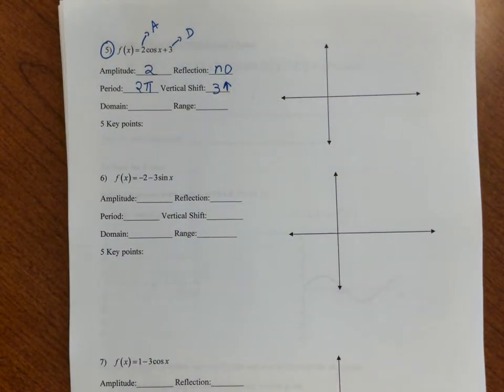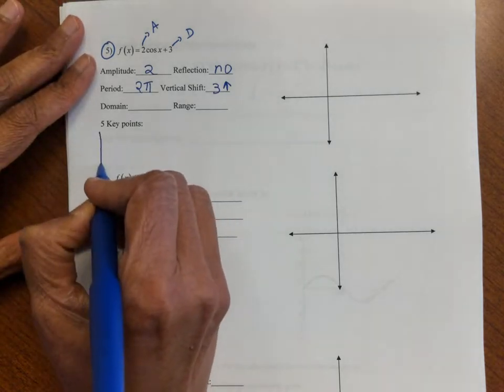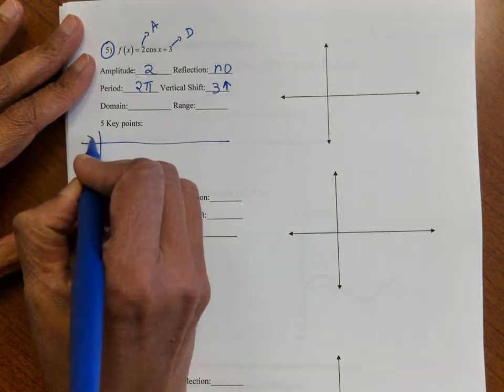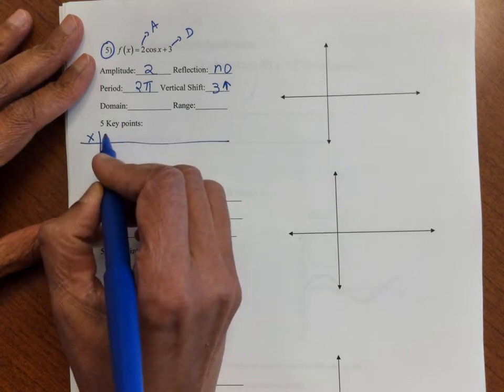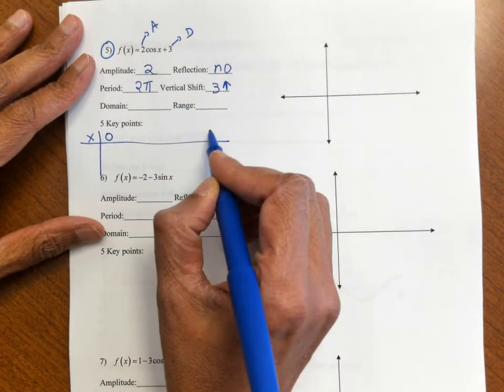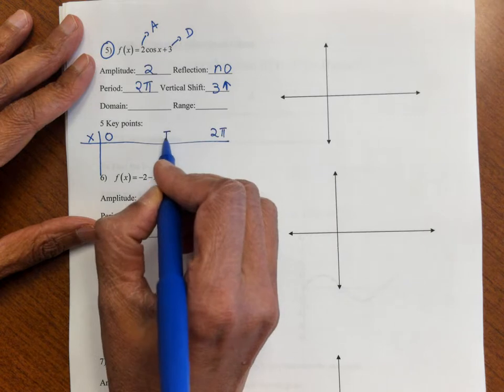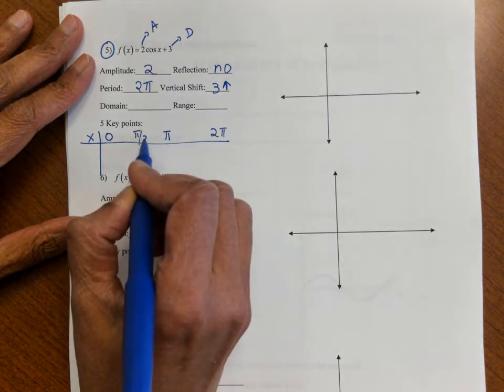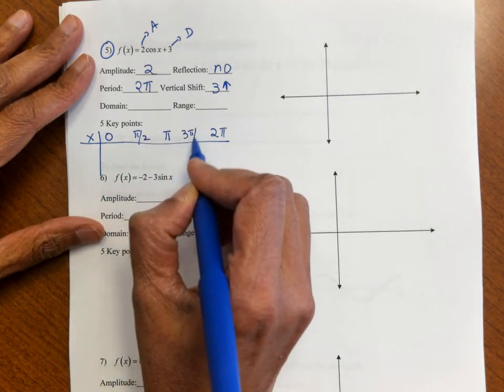Let's go ahead and create our x and y table. Because there's no change to the x values, it's going to be from 0 to 2 pi. Midpoint is pi, pi by 2, 3 pi by 2.